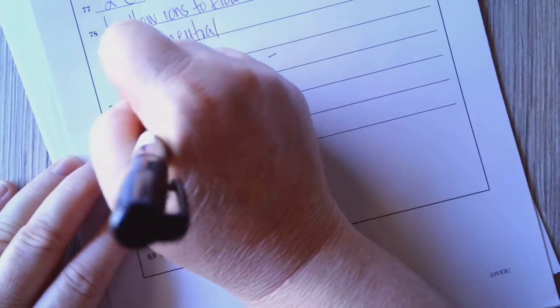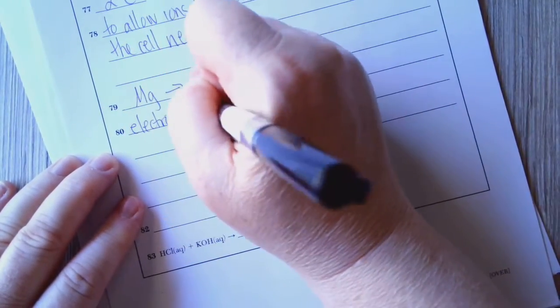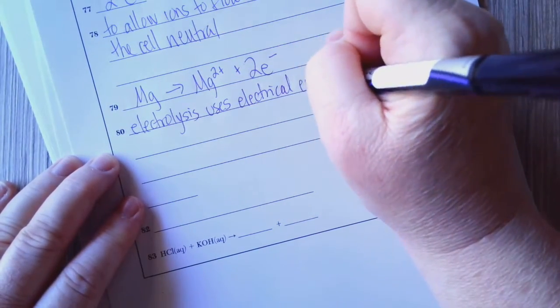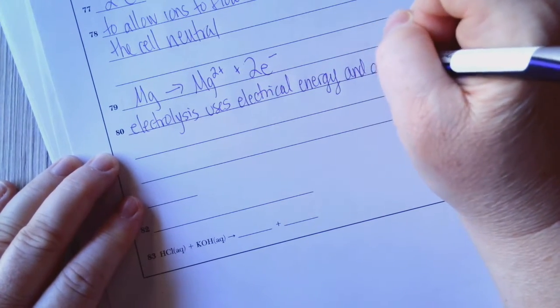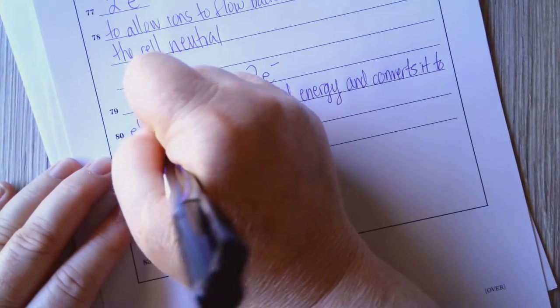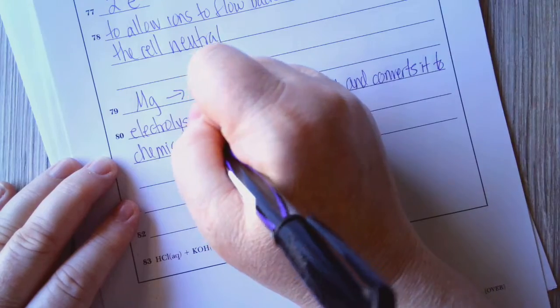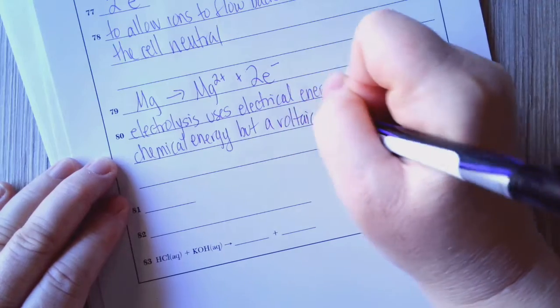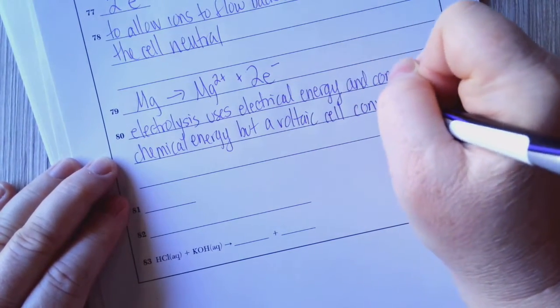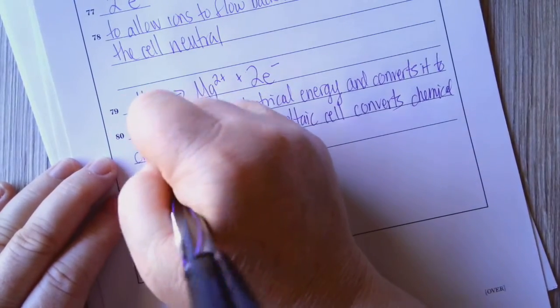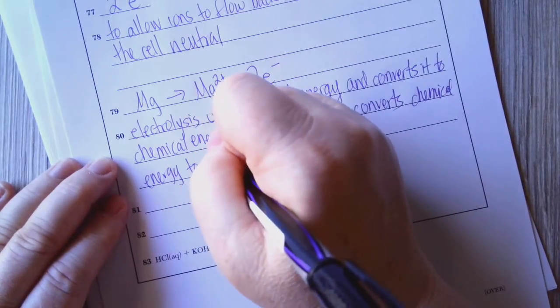Okay, so electrolysis uses electrical energy and converts it to chemical energy. But a voltaic cell converts chemical energy to electrical energy.